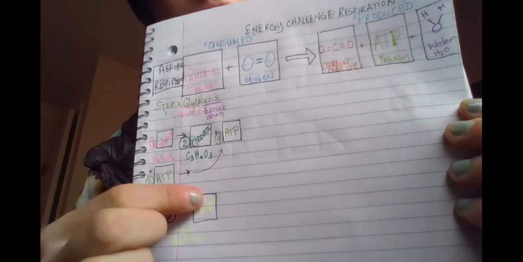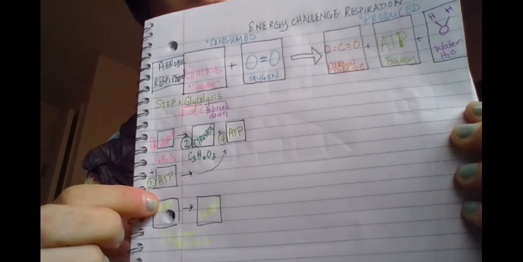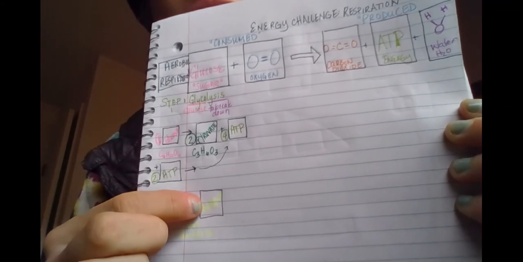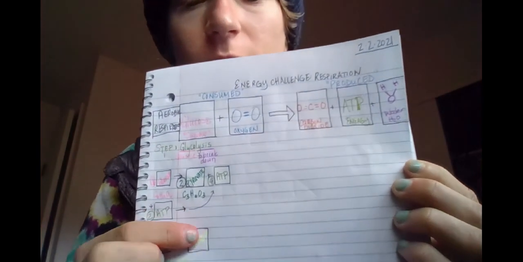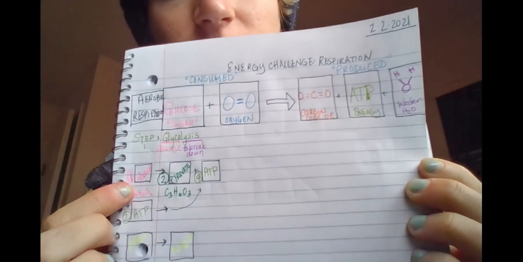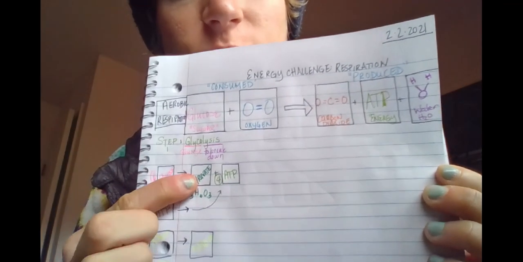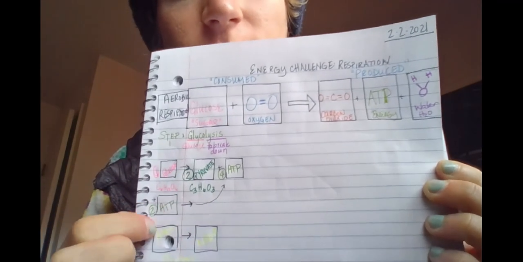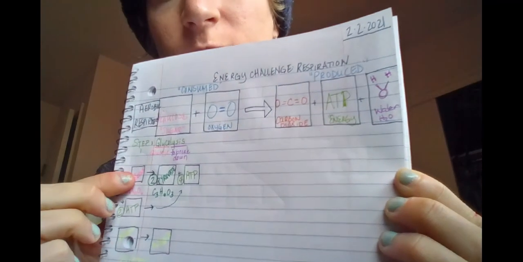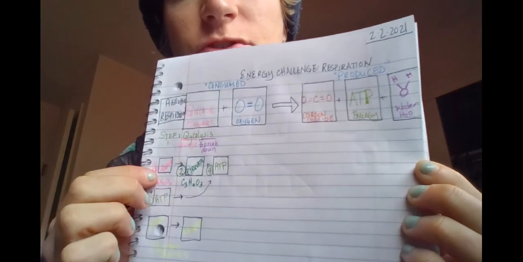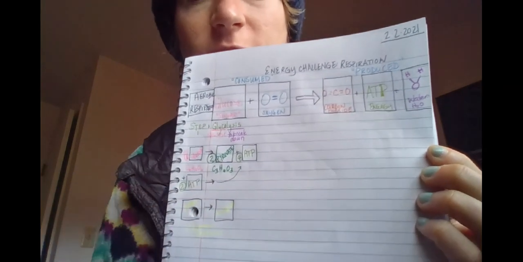2 ATPs went in, 4 ATPs came out, 1 NAD plus went in, 1 NADH came out. Or wait, what did we just say? 2. 2 went in, 2 came out. And that's because we're breaking down 1 glucose, those 2 electrons going there, 2, 2. Okay, this is a lot of details, but it's a good process to go through what goes in and what goes out, what's consumed, what's produced in each one of these chemical reactions.